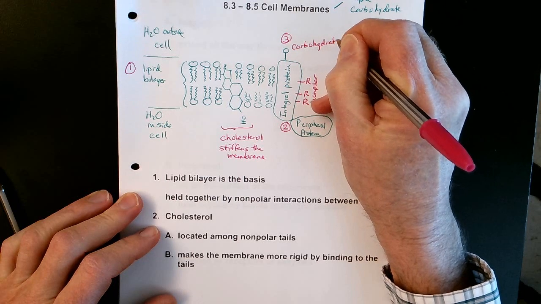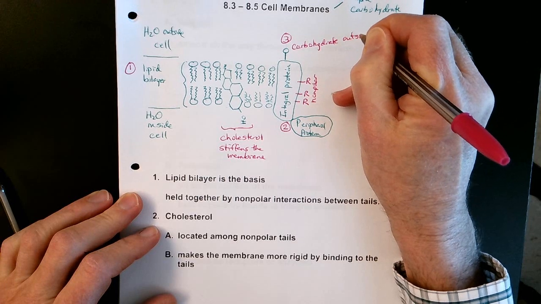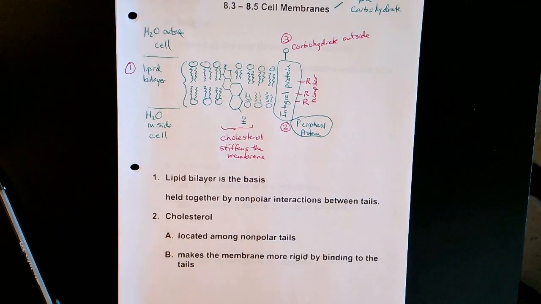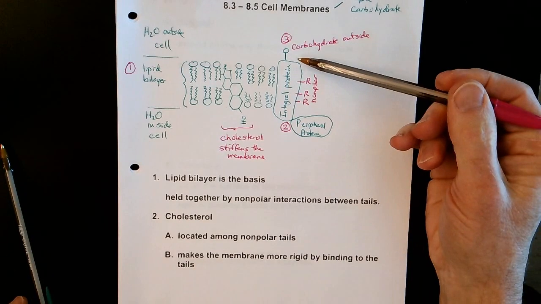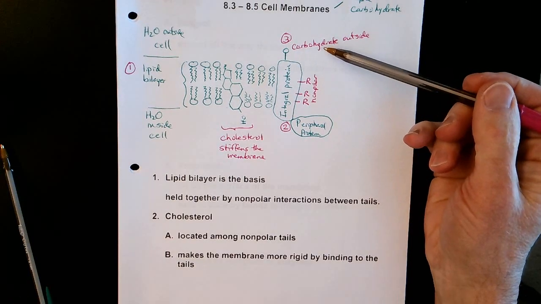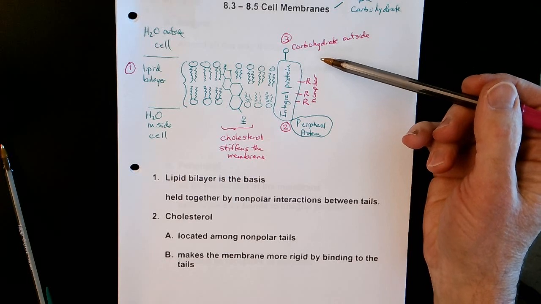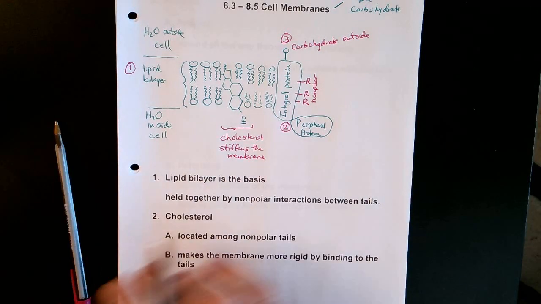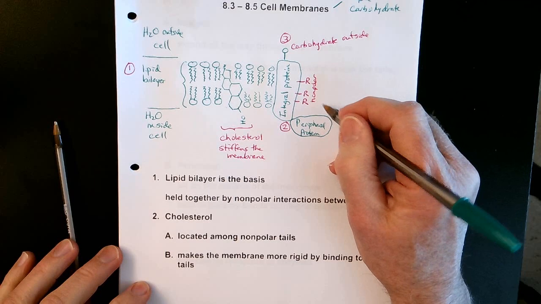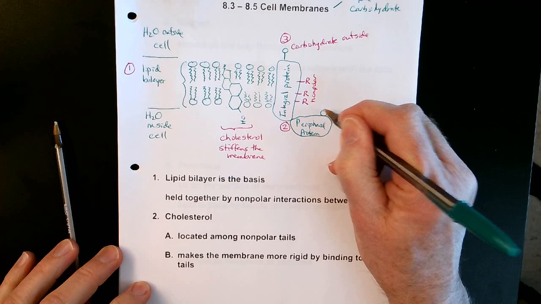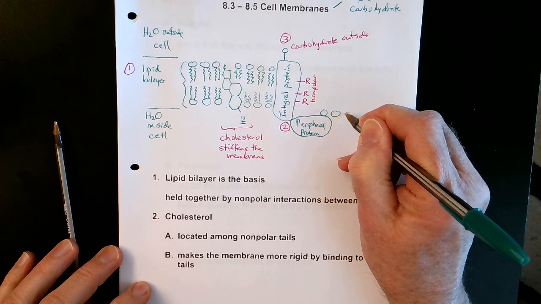So carbohydrate on the outside, that's where they would sit. They would be covalently bound to a protein, and they sit there on the outside and kind of give the cells identity. I am a whatever it is, a type A or a type B. But you're not done, because the story continues.